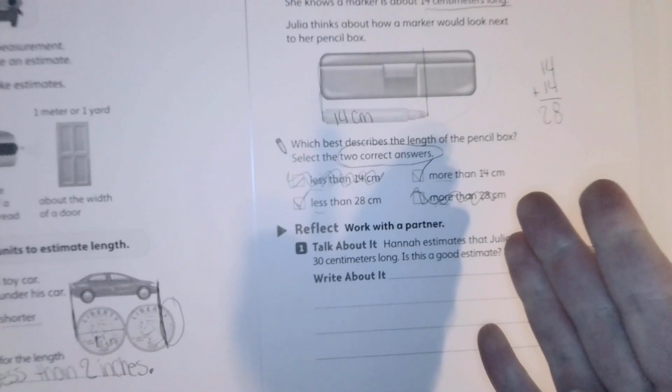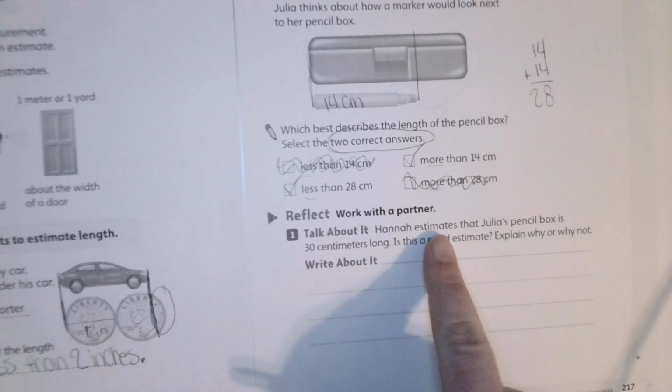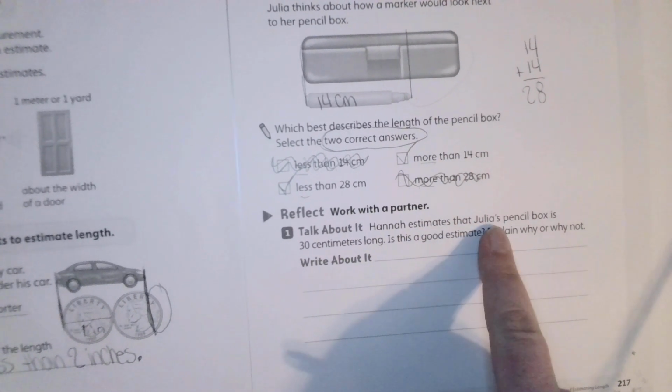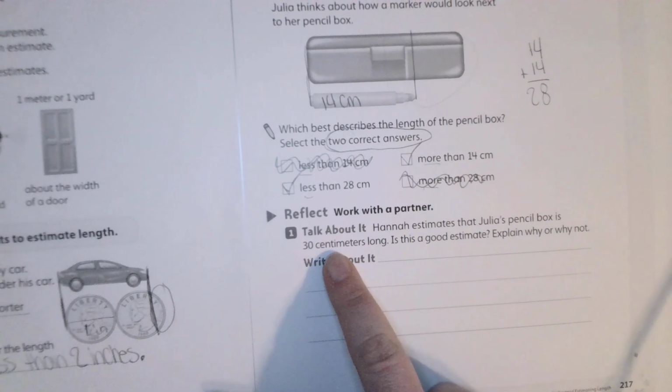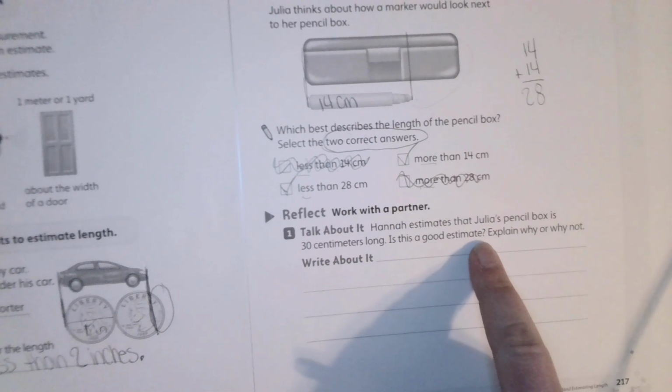So reflect. Work with a partner. You don't have to work with a partner. I'll let you, if you want to pause and talk this problem through, or listen and work it through with me. Hannah estimates that Julia's pencil box is 30 centimeters long. Is this a good estimate?